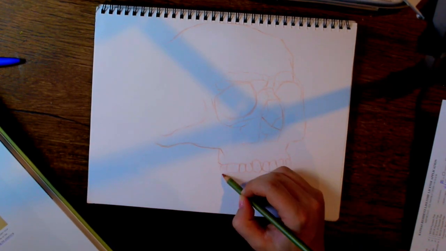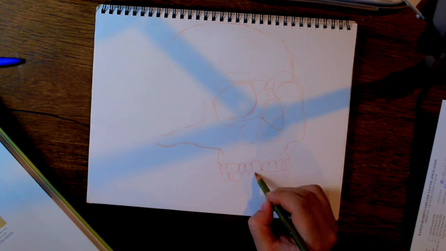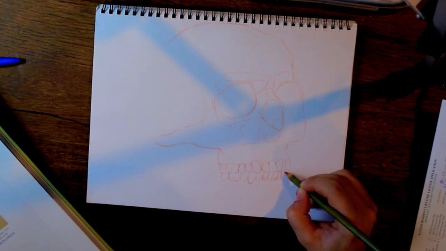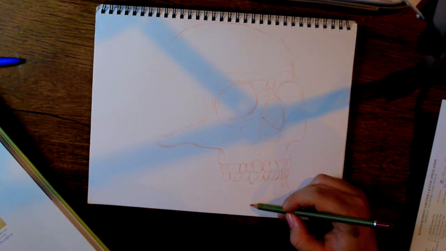One thing that I love about skulls more than anything else is the teeth. It used to be really difficult for me to draw teeth accurately and get them in the right place.